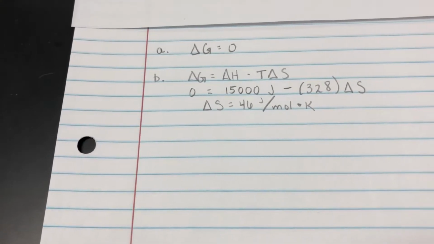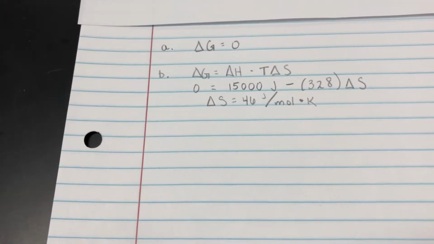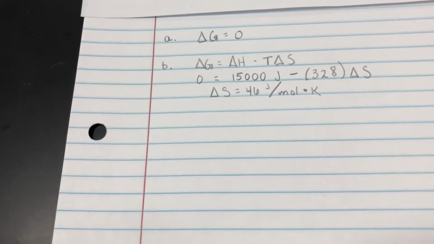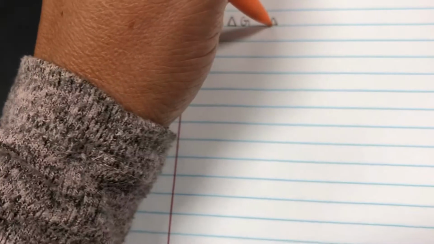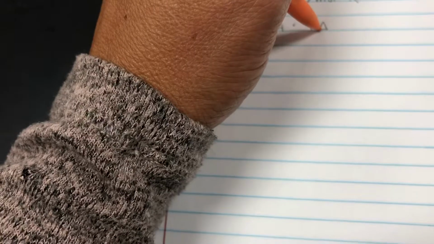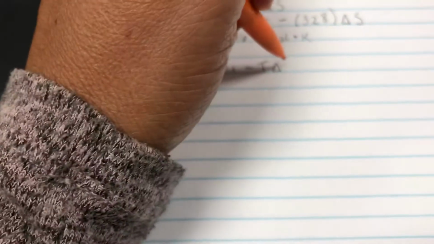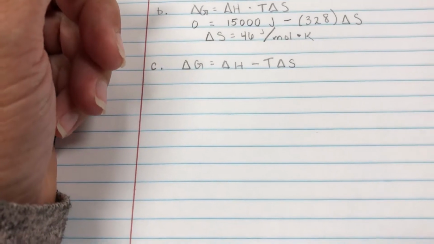Now we're going to do part C: what is delta G at 25 degrees Celsius for the unfolding of the protein. We're going to use the exact same formula, which is delta G equals delta H minus T delta S. And we are going to, once again, just plug our numbers in.